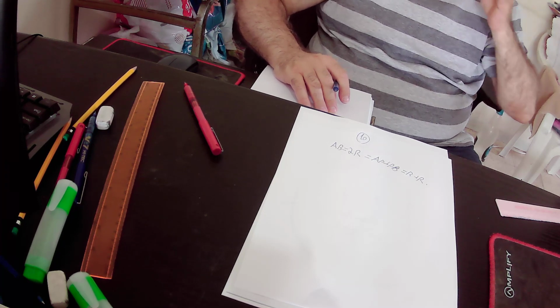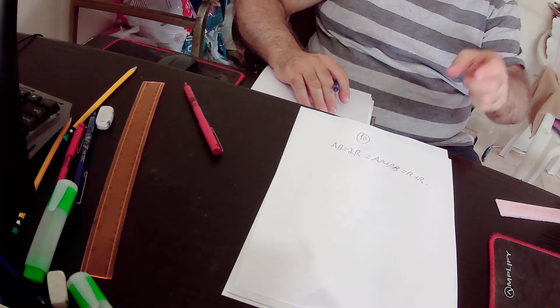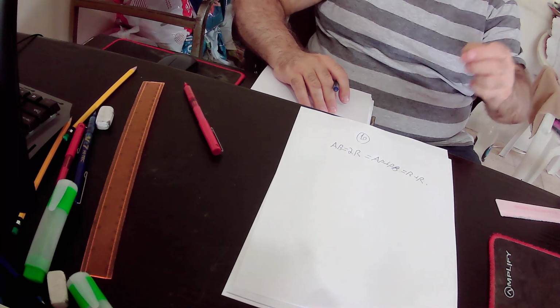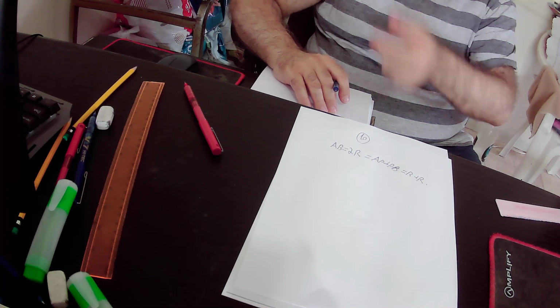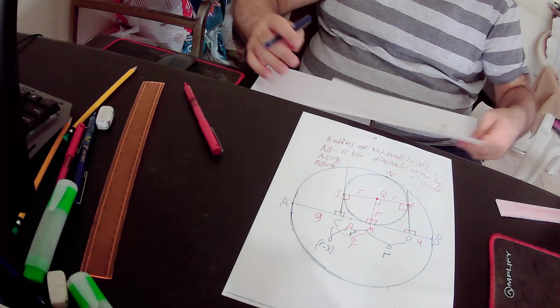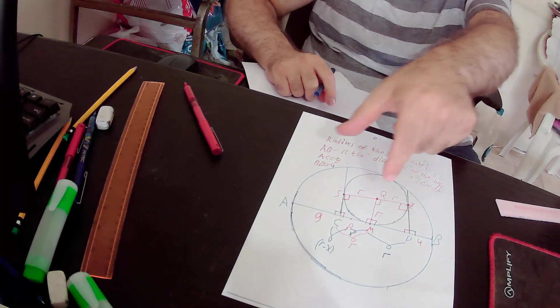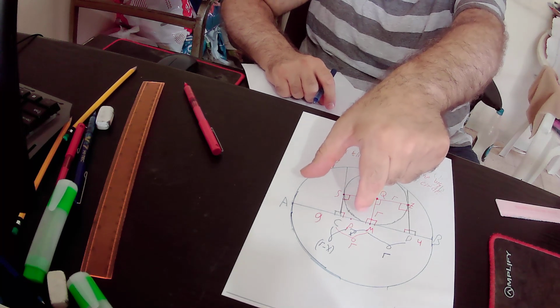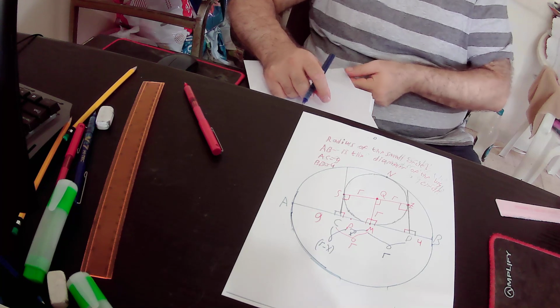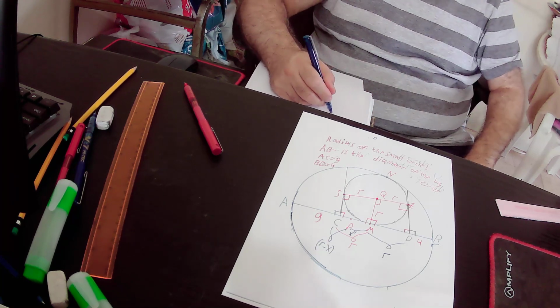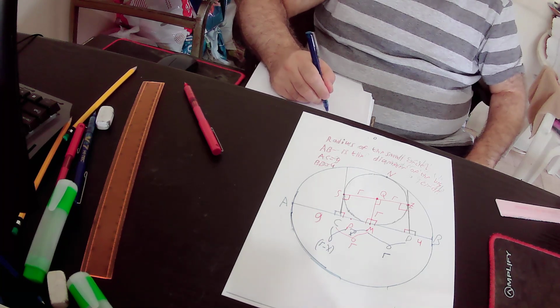So we will create two equations for the radius of the big circle. The first equation says that AP equals capital R, because P is the center of the big circle.